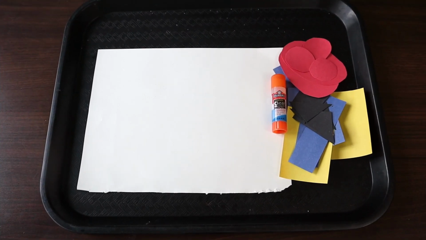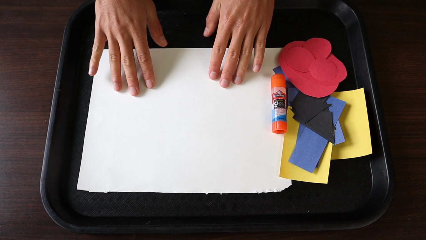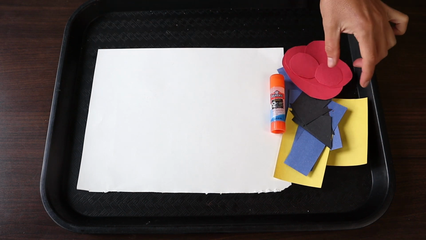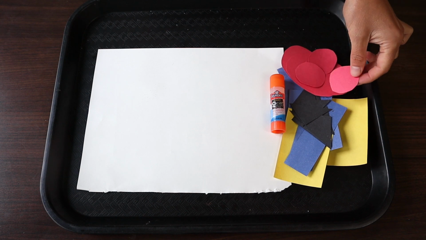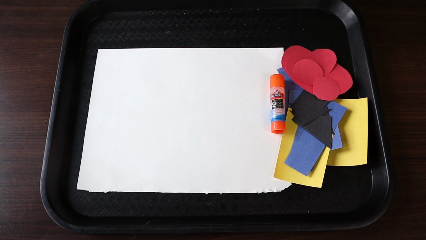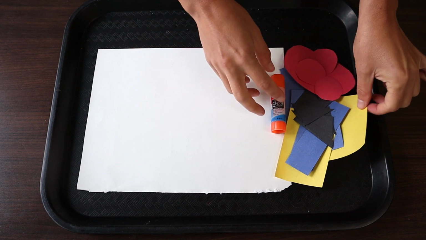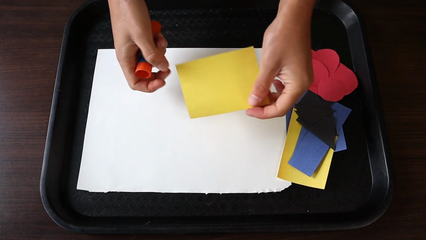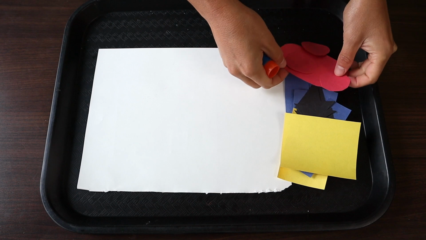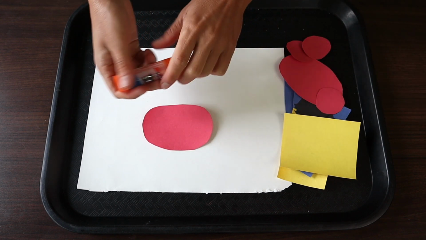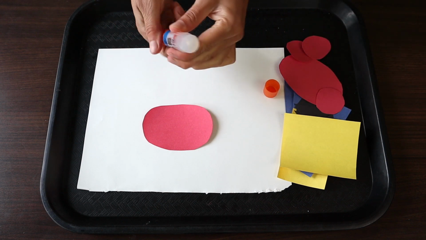For today's work, you are going to need a piece of paper, some glue, and some shapes that are different colors and sizes, because today we are going to be designing and constructing our own dinosaurs. So I'm going to begin by making the body of my dinosaur. I think I'm going to start off with this red oval shape. I'm just going to add some glue on the back.